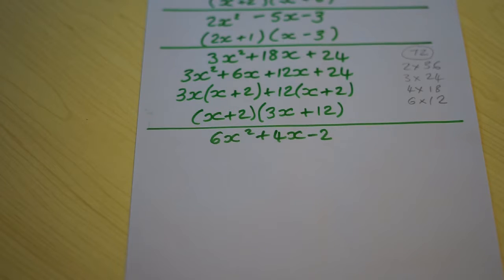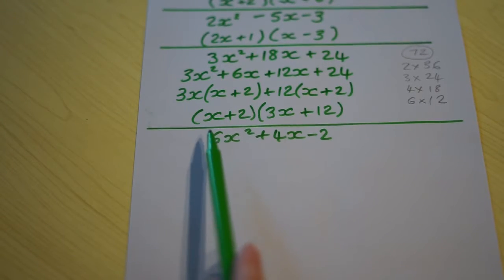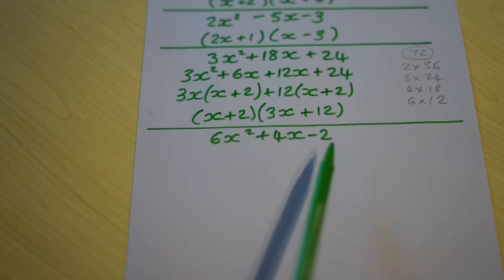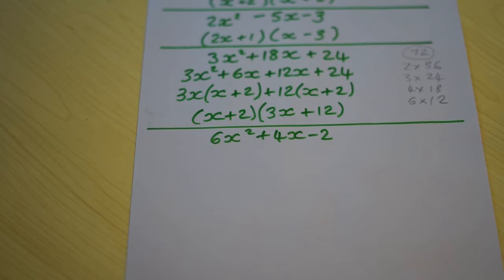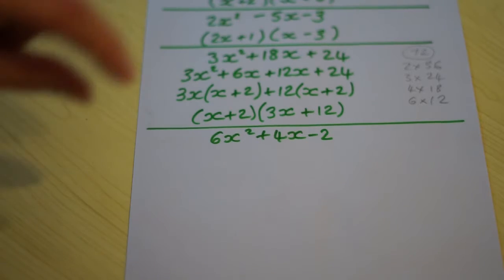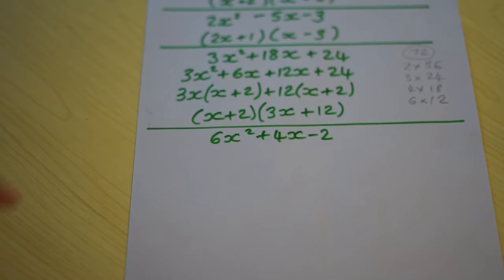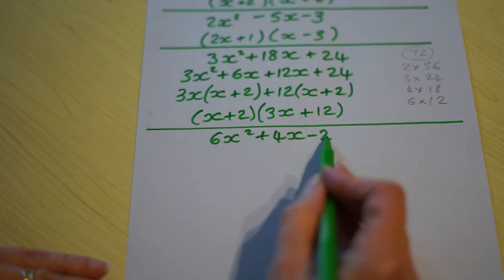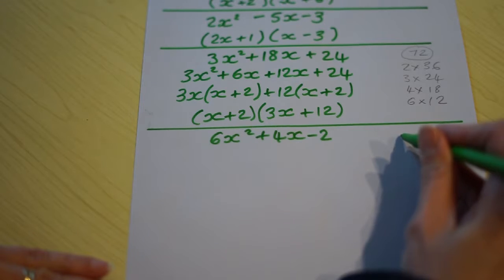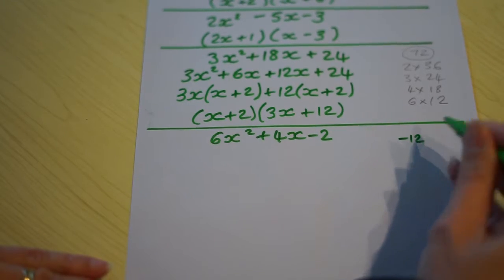And now for the next example, we can see that a is not a prime number, but that c is. We've got lots of possibilities about how the brackets could start, with a being a non-prime number. So we'll stick to the formal method to factorise it. So a multiplied by c is minus 12.